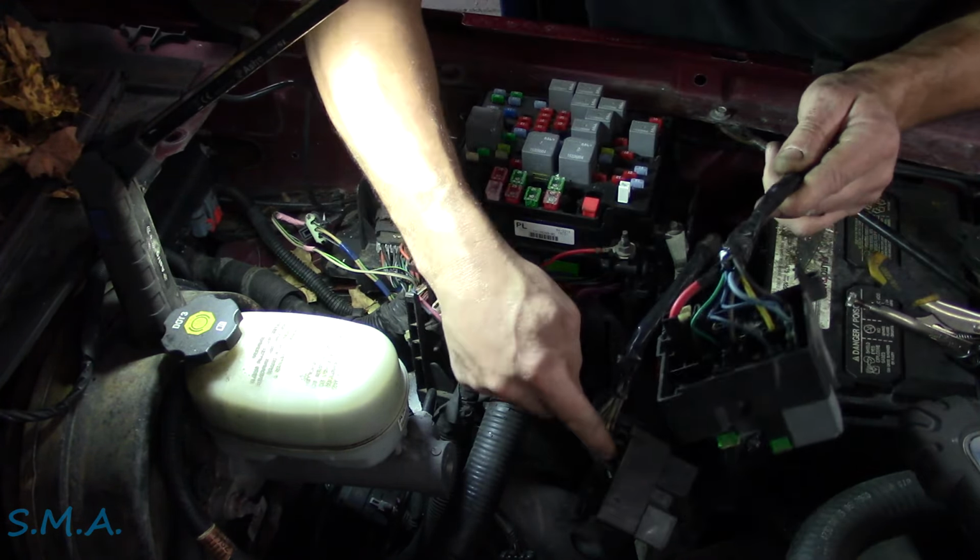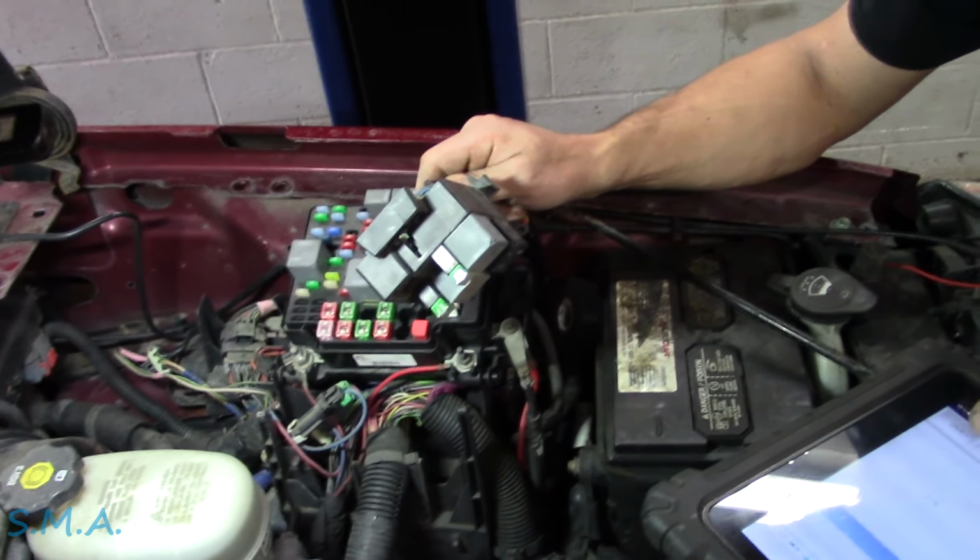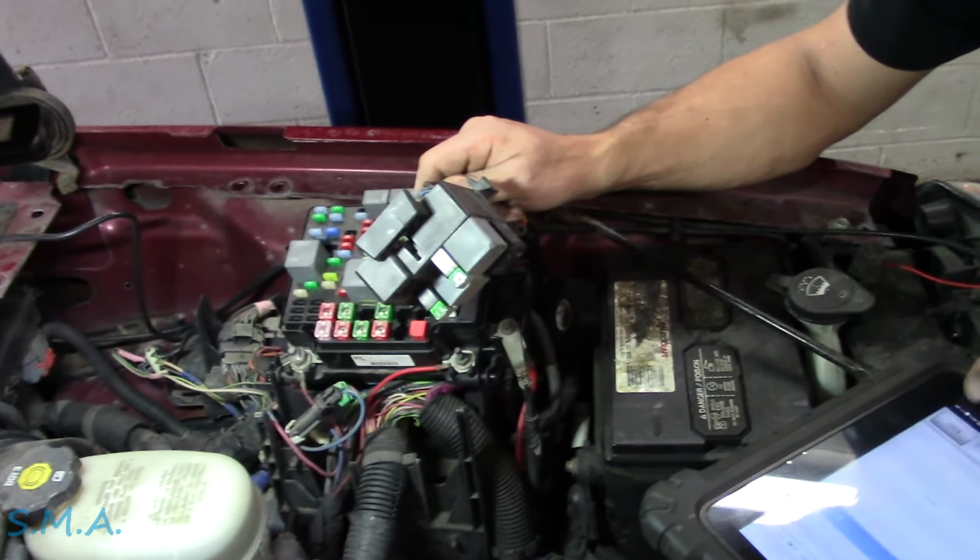Let's do 2 and 3. And then we'll just do relay 1 by itself. And there she is, low speed, high speed on one, high speed on both. I think we got it, fellas.